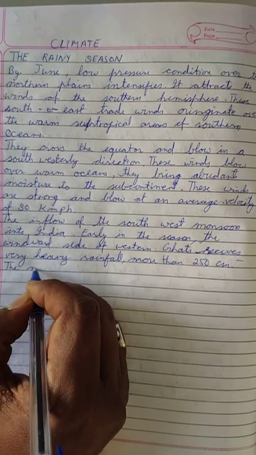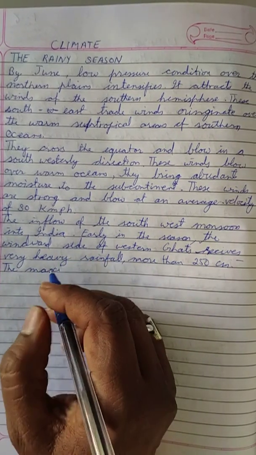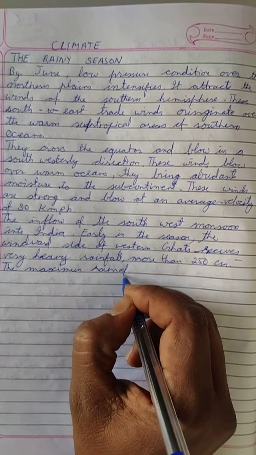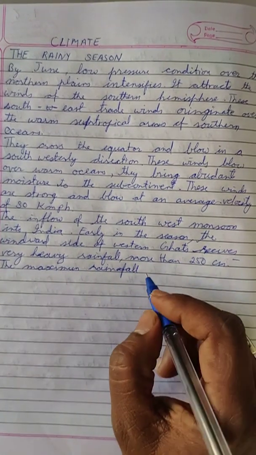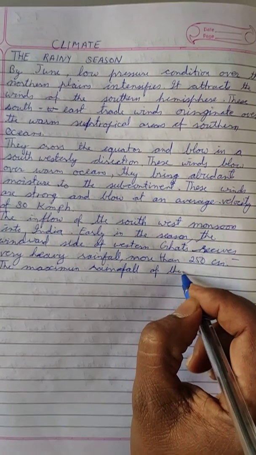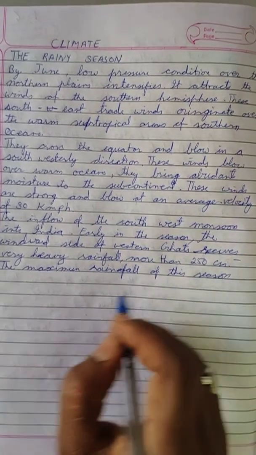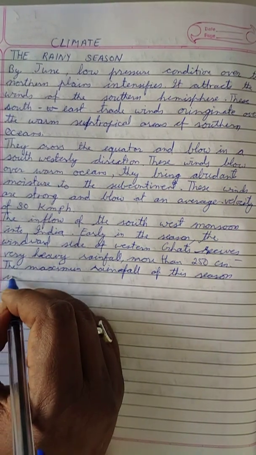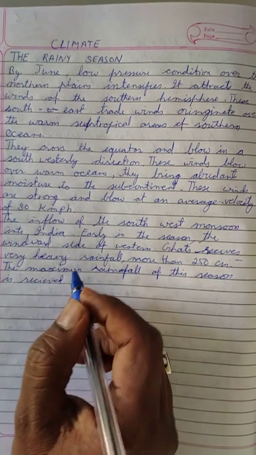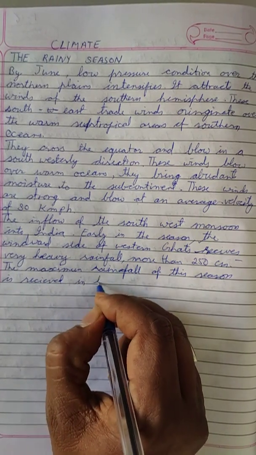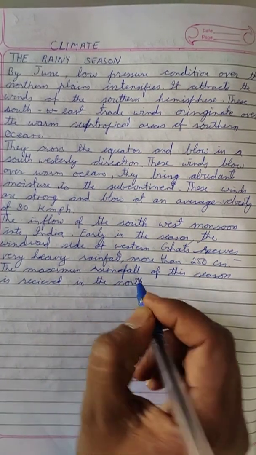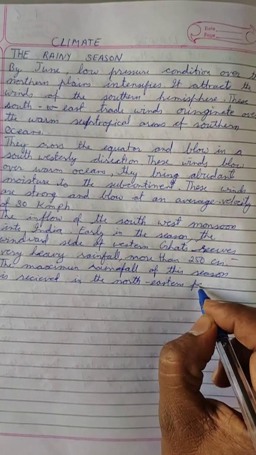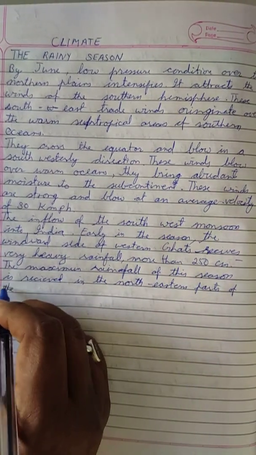The maximum rainfall of this season is received in the northeastern parts of the country.